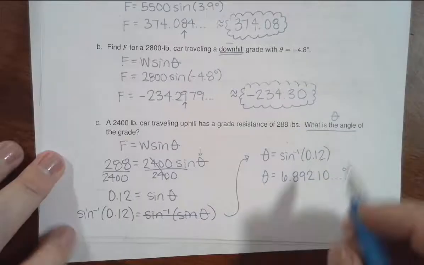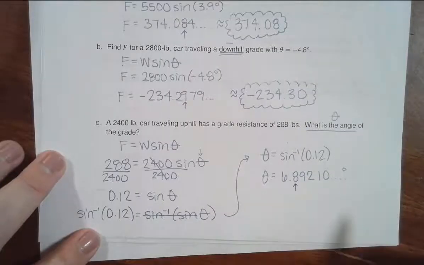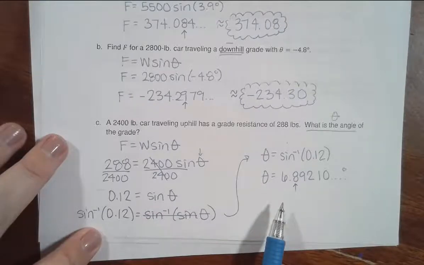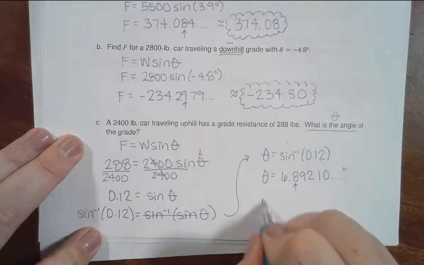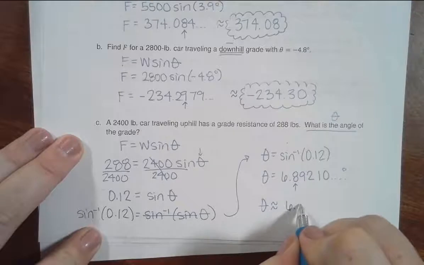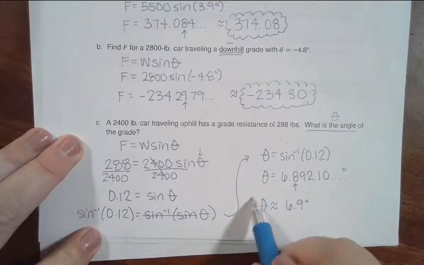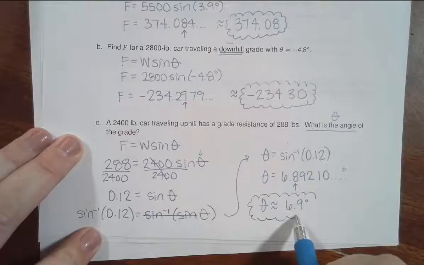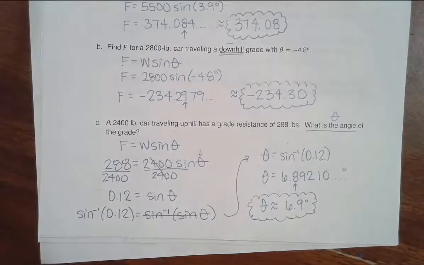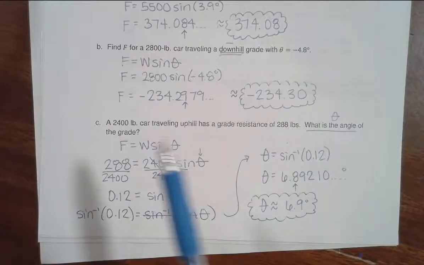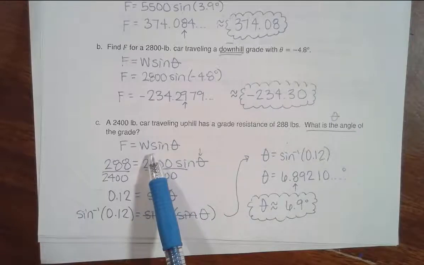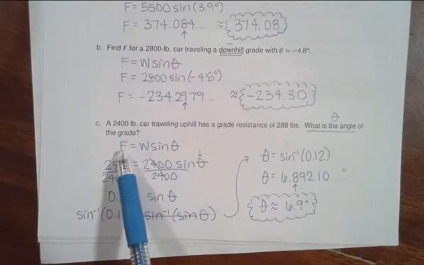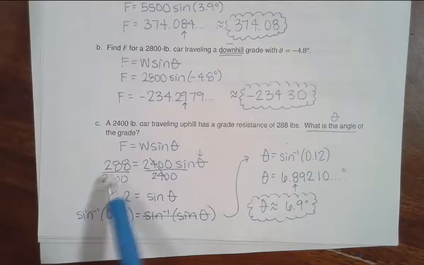I don't remember what we were doing on the other page. So this means that theta is approximately 6.9 degrees. Okay. Not too bad, just solving for the unknown using this formula. So again, I will give you this formula when I want you to use it. You just need to know what F and W stand for, and you need to understand your solving process based on what you're solving for.